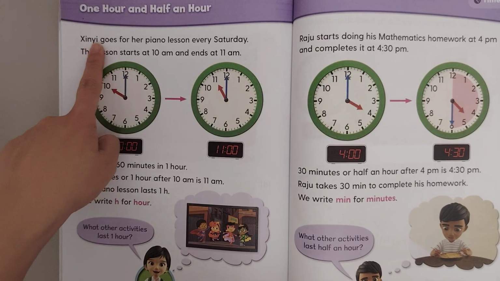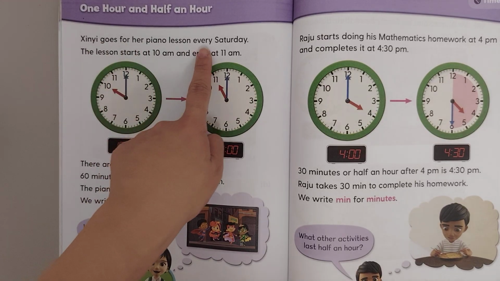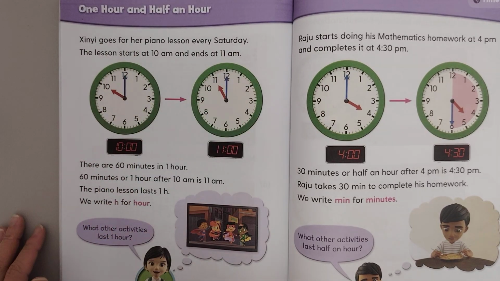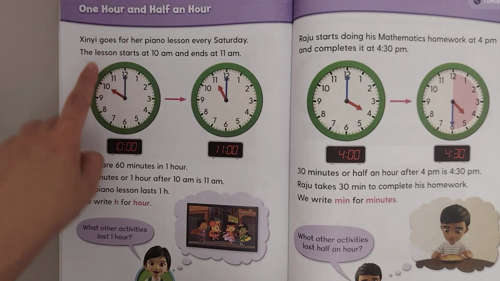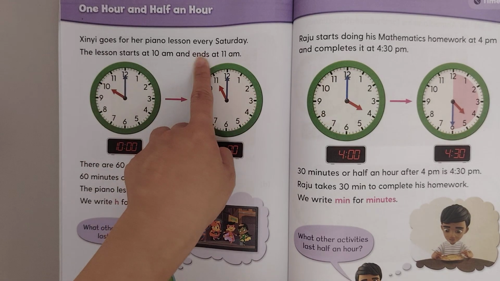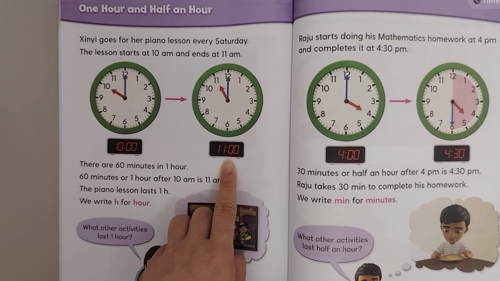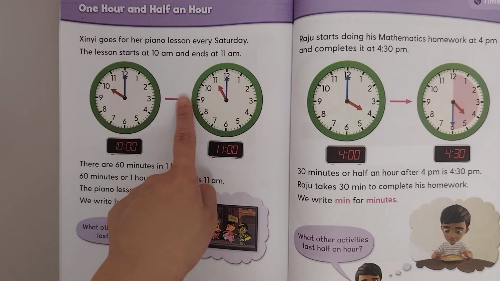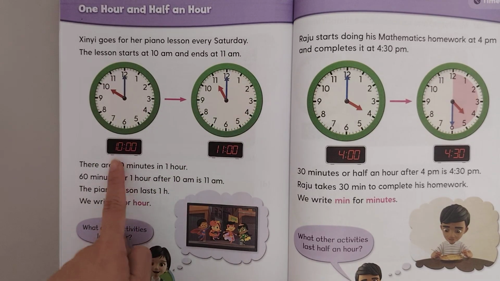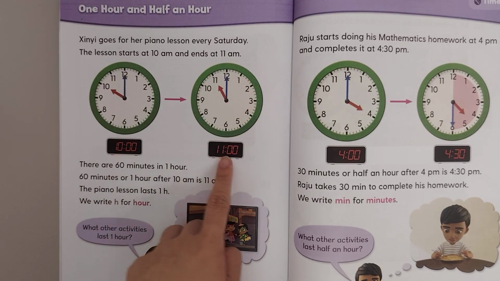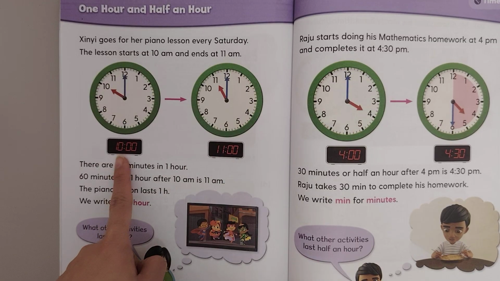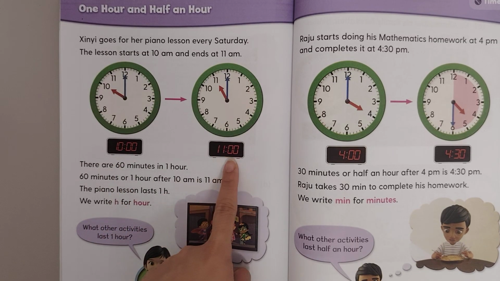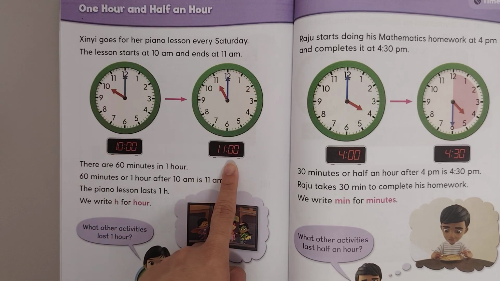Here, Xing Yi goes for her piano lesson every Saturday. The lesson starts at 10 a.m. and ends at 11 a.m. You can see that the clock is drawn here, the clock face, and the time here written with what many of you would be able to recognize on your watches.